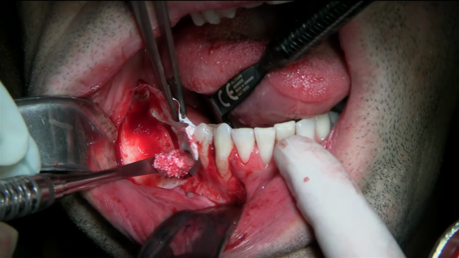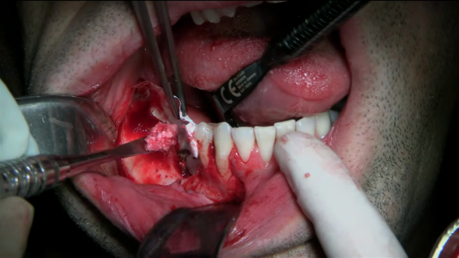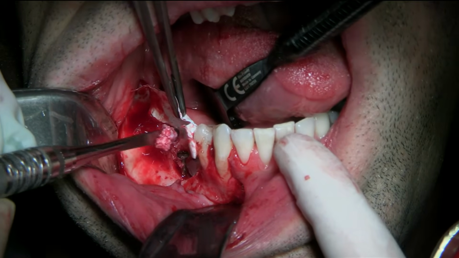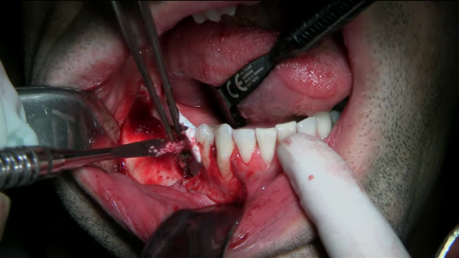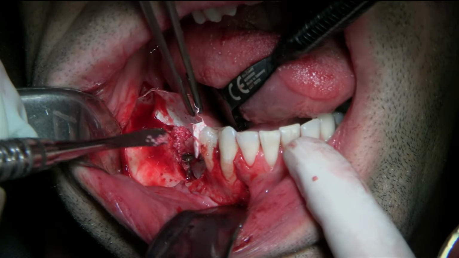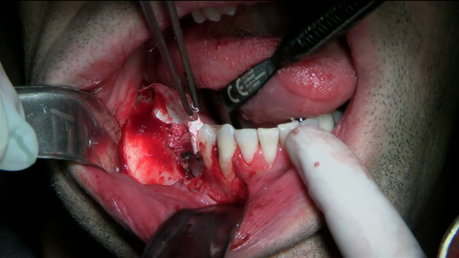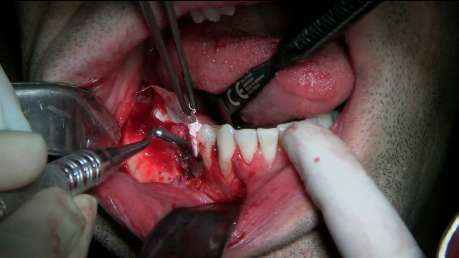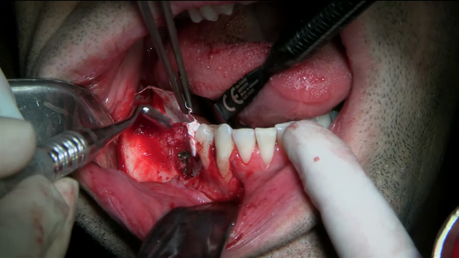You see the bone? Good visual. So I'm going to drop the bone lingually. And on the same instrument I have the condenser. That's what I call the Joe 5.